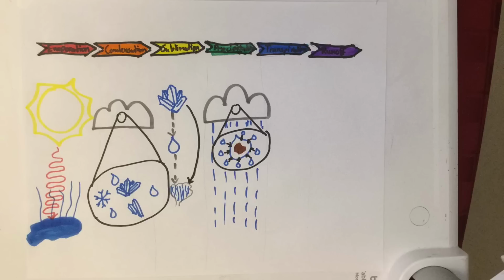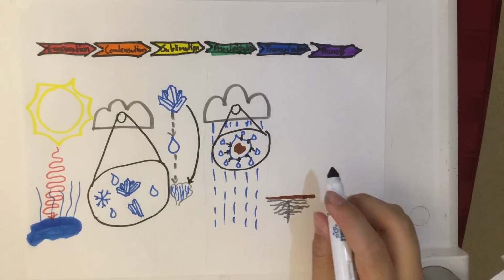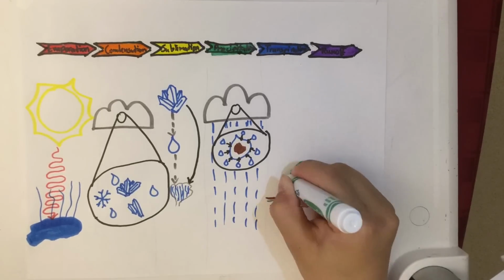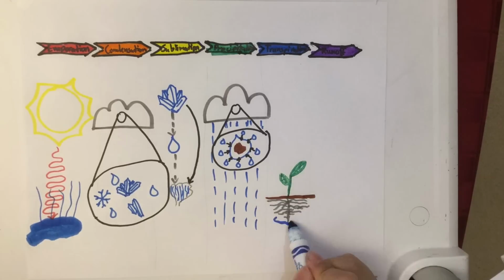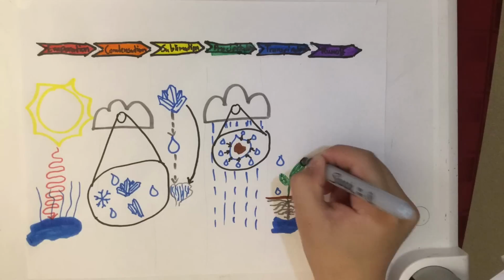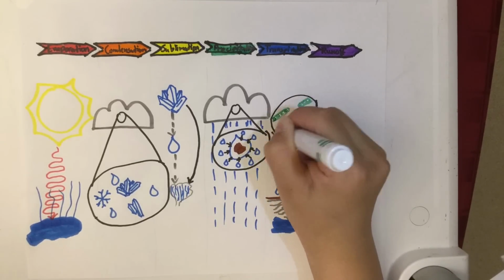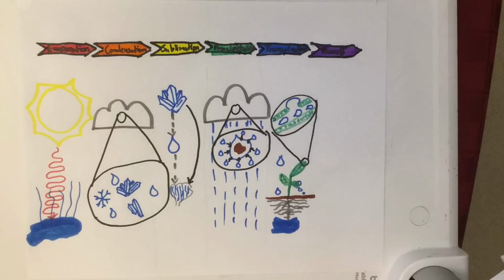The next, less known step is transpiration. When the rain falls and is absorbed by the roots of the plants, it is carried up to the leaves using capillary action. The water is put to good use, being stored in the plant cells' vacuoles and used for photosynthesis. However, the leftover water is pushed out of the leaves' stomata, which are tiny openings in the leaves of the plants, as water vapor.